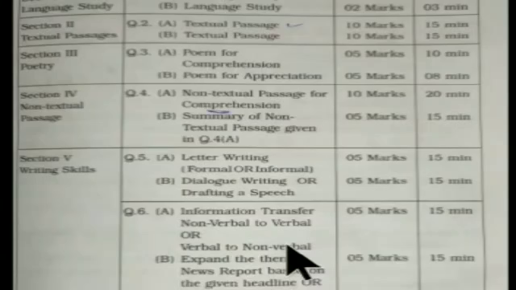Always give a suitable title. Title is for 1 mark. The marking scheme for this question is 1, 2, 1, 2. Total 5 marks.